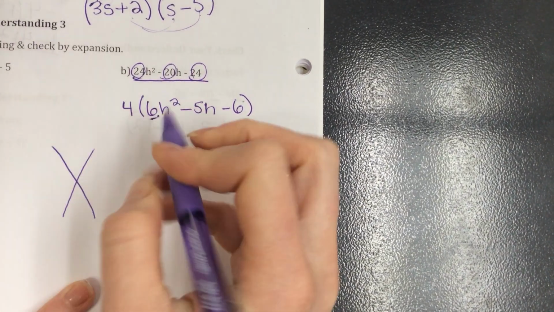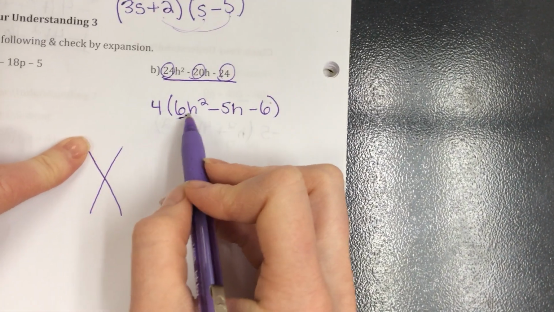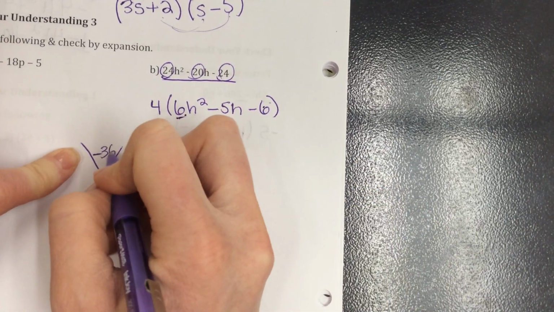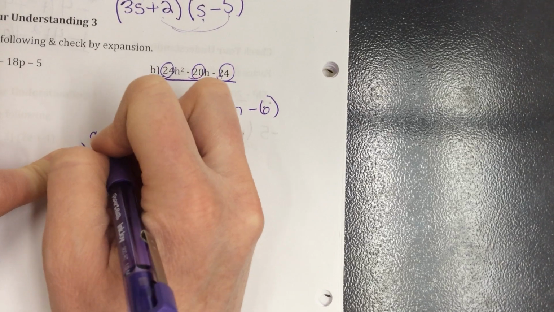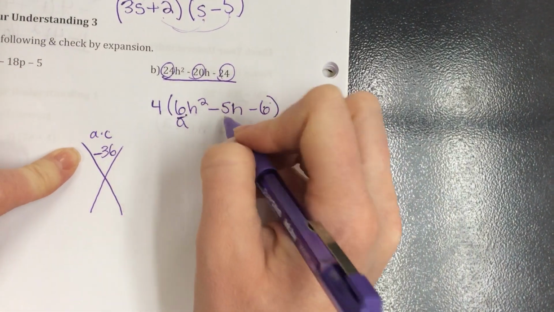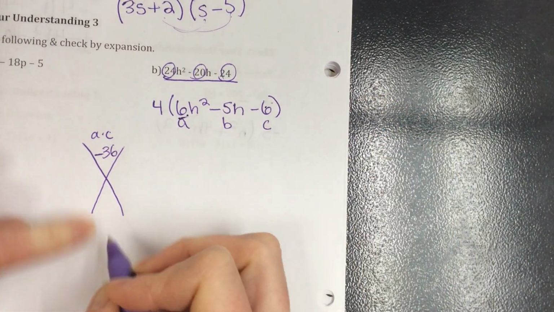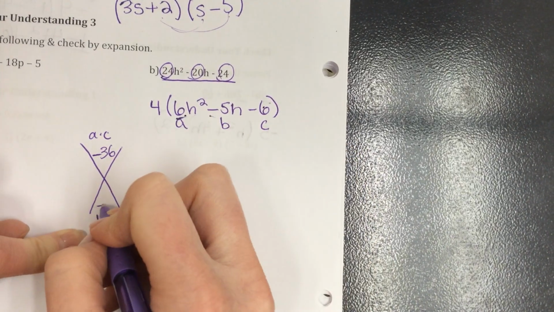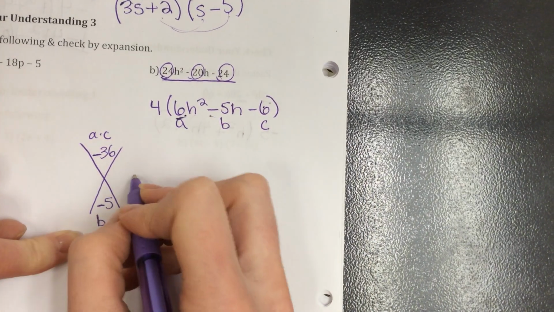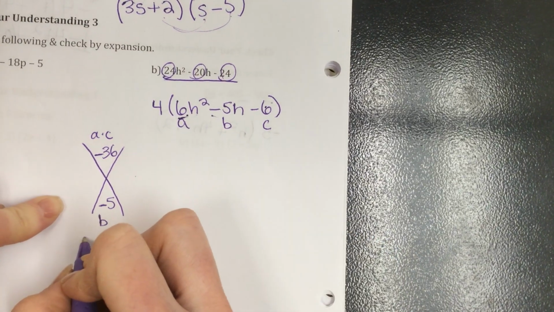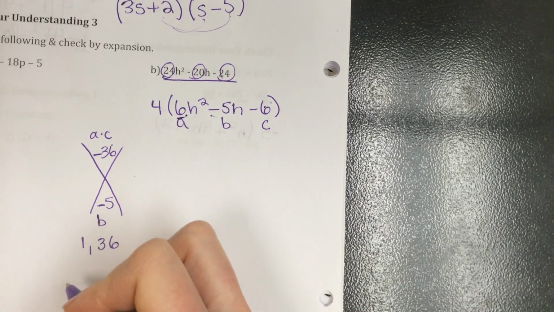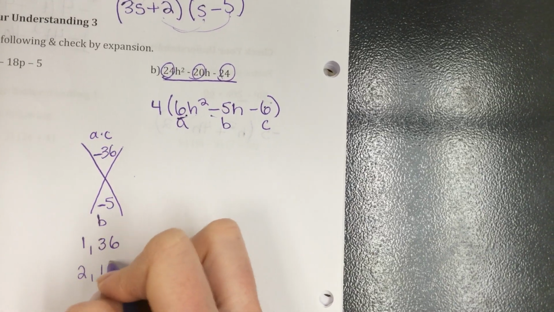Okay, so I'm looking for my top number, which is 6 times negative 6, negative 36. That's a times c. Okay, if we call this a, b, c. And at the bottom, it's b. Now, what are our factors for that? For 36, 1 and 36, 2 and 18.